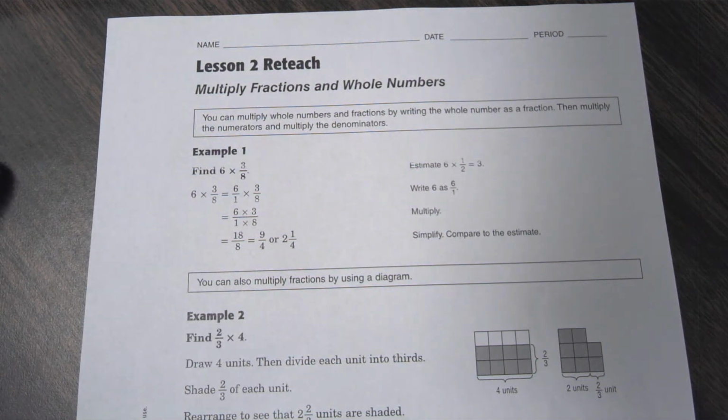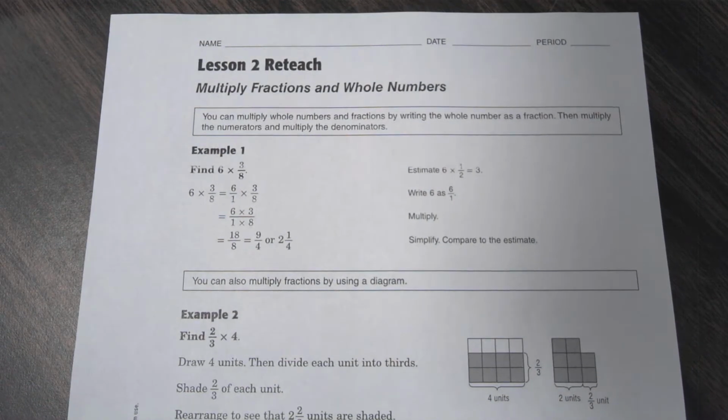All right, today we're going to move into chapter 4. So chapter 4 is all about fractions, all right? So the first two that we're going to work with are just multiplying with fractions. So the first one is lesson 2. So multiply fractions and whole numbers.